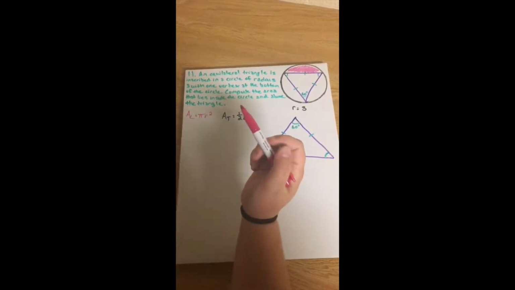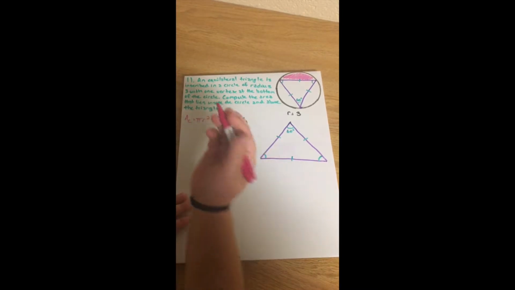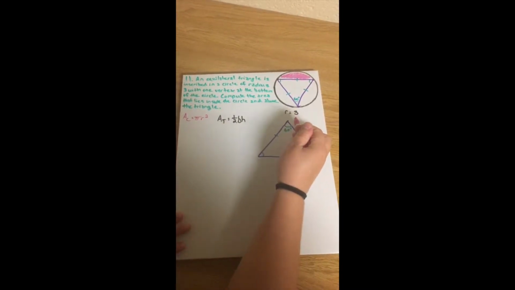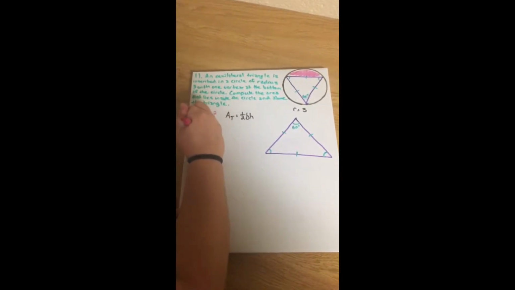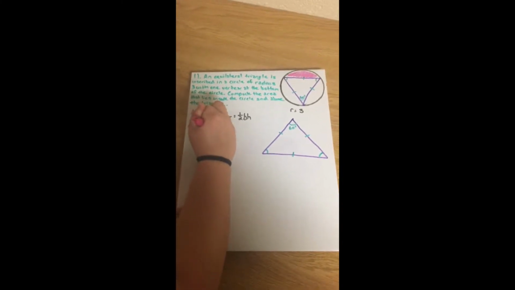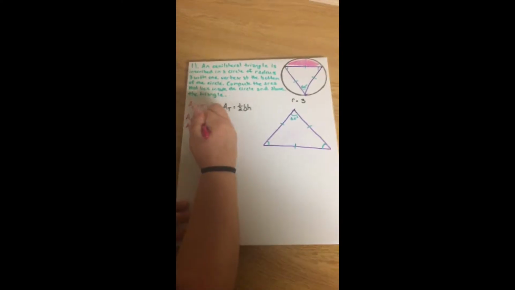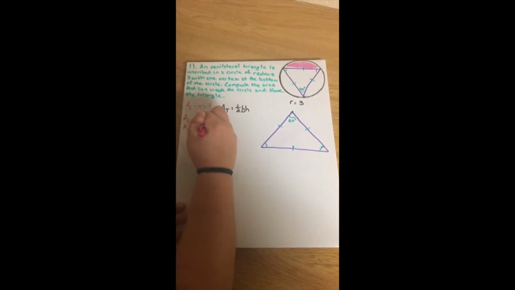So the first thing we have to do is find the area of the circle, which is pi times the radius squared. And we already know that the radius is 3. So we can just plug in those numbers to get pi times 3 squared. So we get the area of the circle is 9 pi.